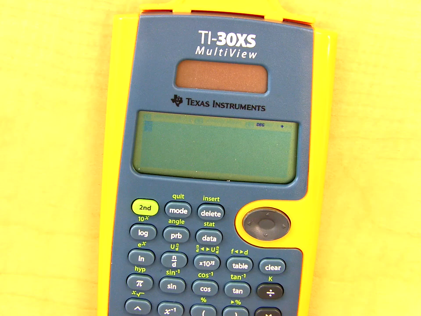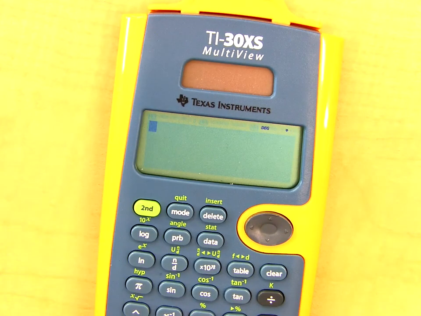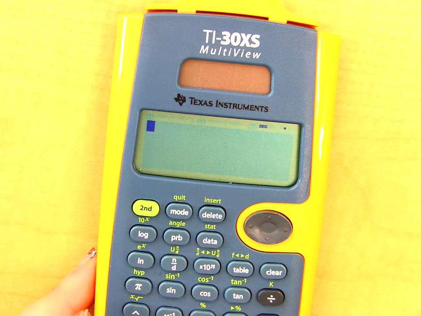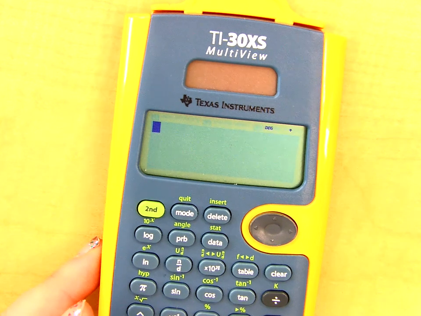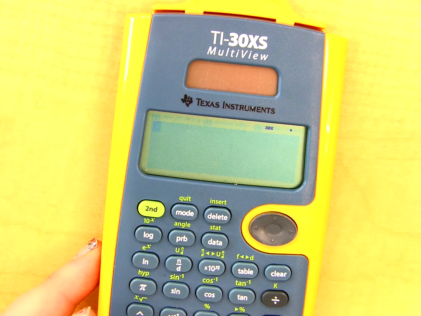Okay? So just always check that, because remember, other kids are using these calculators. You don't know what they're doing. They might change it on you. You don't want to fail a quiz because you forgot to check.